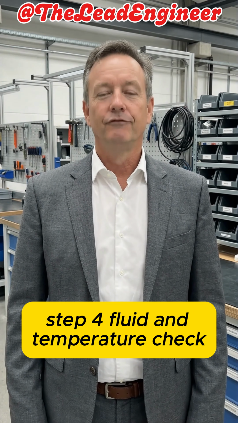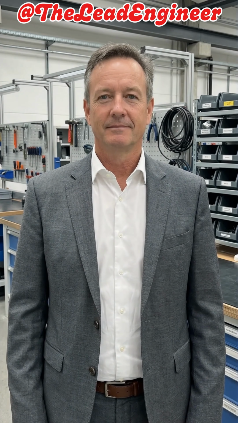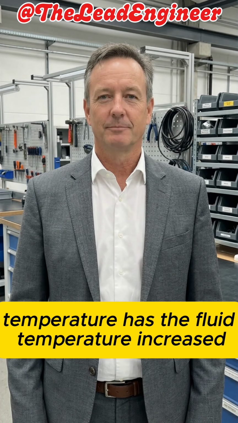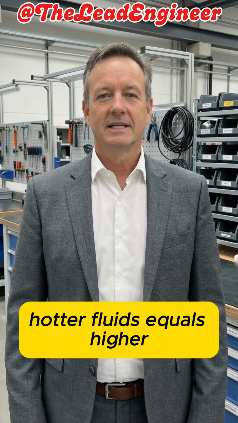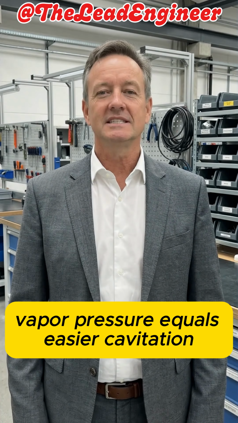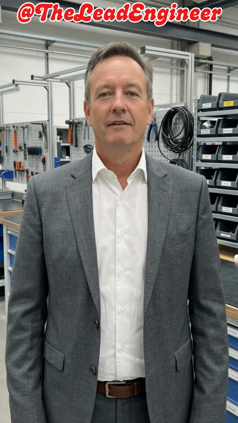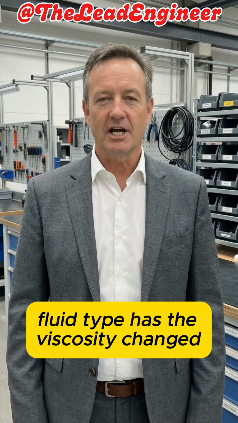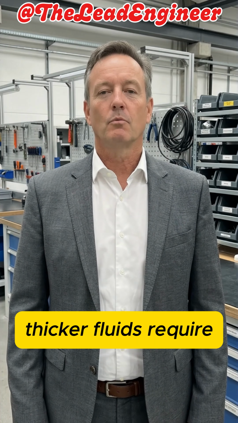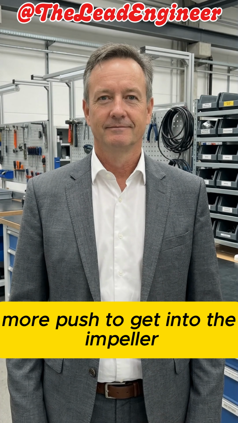Step 4. Fluid and temperature check. Temperature. Has the fluid temperature increased? Hotter fluids equals higher vapor pressure equals easier cavitation. Fluid type. Has the viscosity changed? Thicker fluids require more push to get into the impeller.